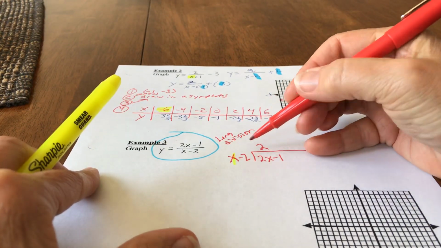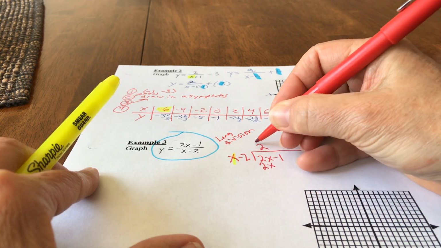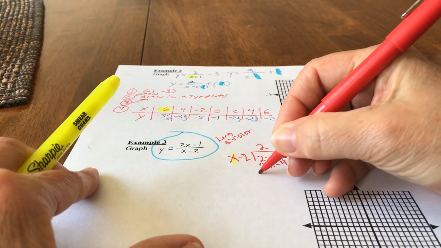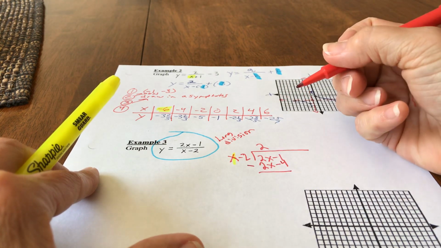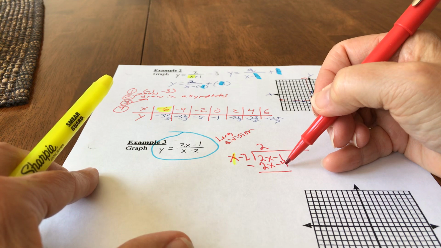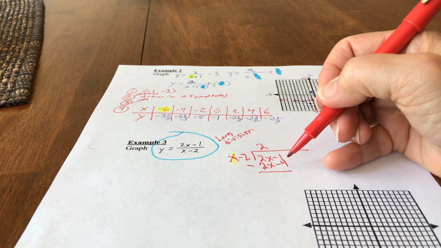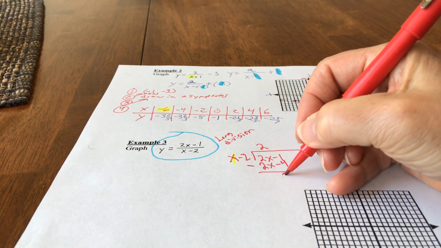And then you need to multiply like the distributive property. So this will be 2x. This will be negative 4. However, I am subtracting. So a negative 1 minus a negative 4 is like adding 4. So you get 3. Negative 1 plus 4 is 3.